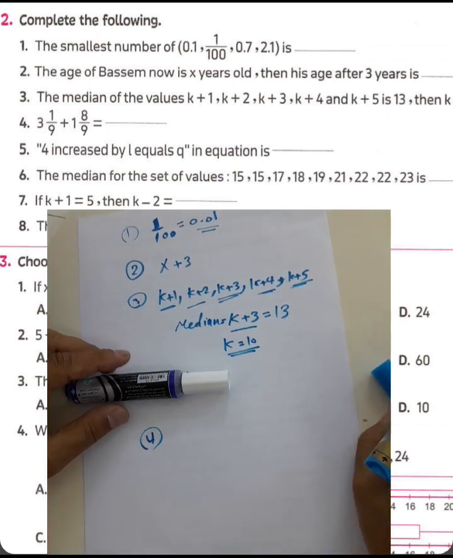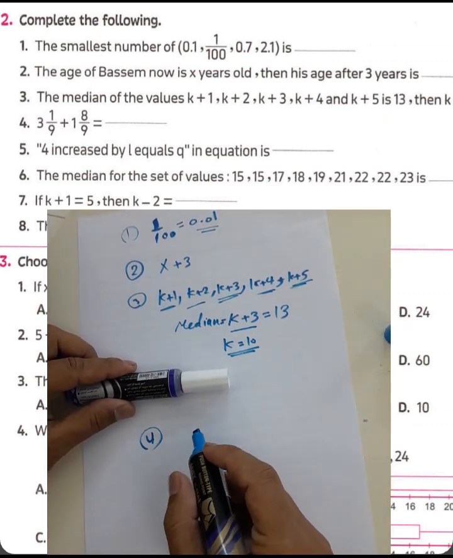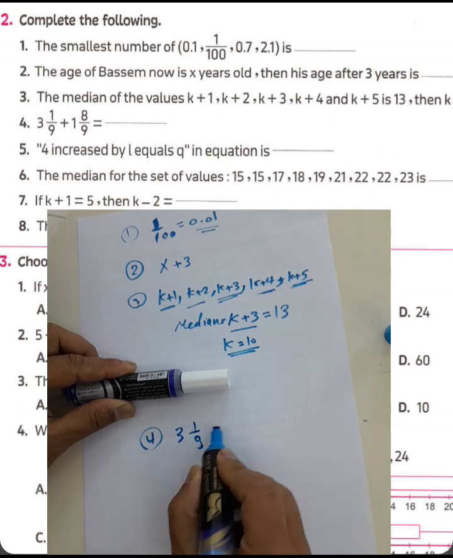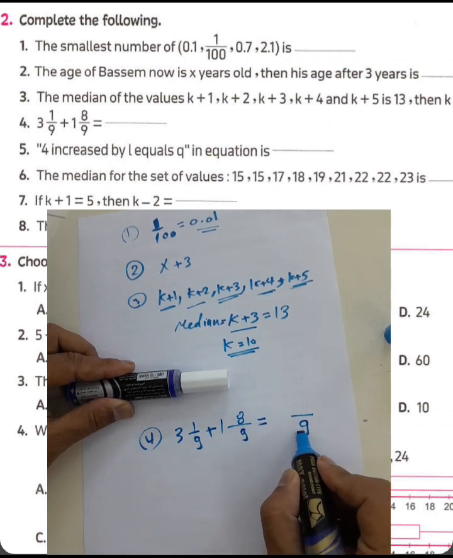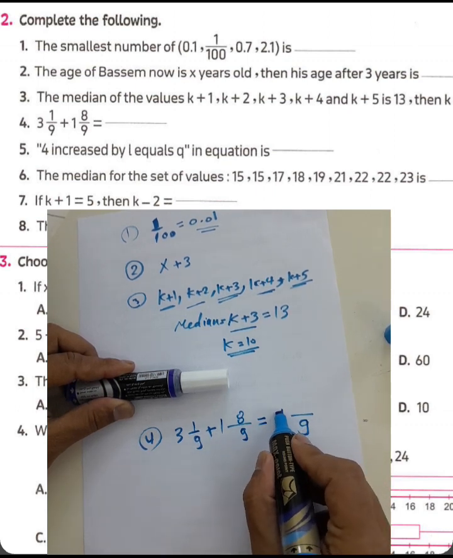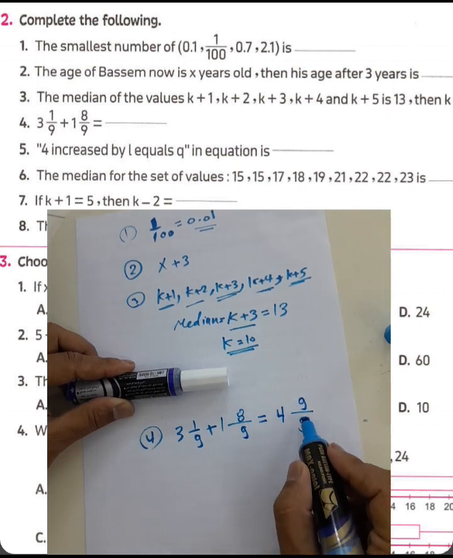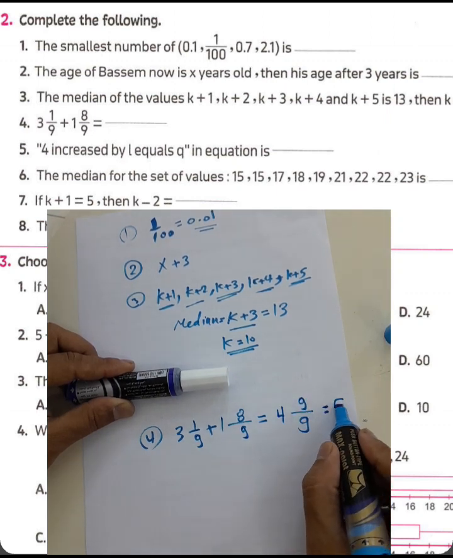Question number 4. In this example, we have 3 and 1 over 9 plus 1 and 8 over 9. We have the same denominator. Write 3 plus 1 equals 4, 8 plus 1 equals 9, 9 over 9 equals 1, 1 plus 4 equals 5. The result will be equal to 5.